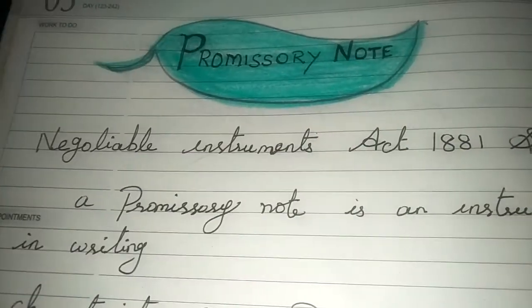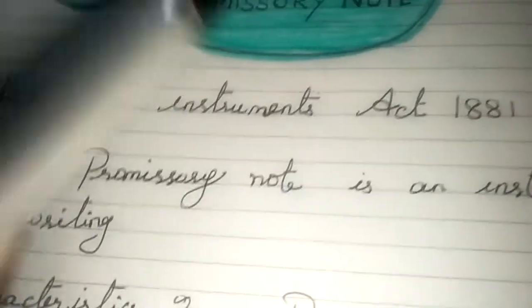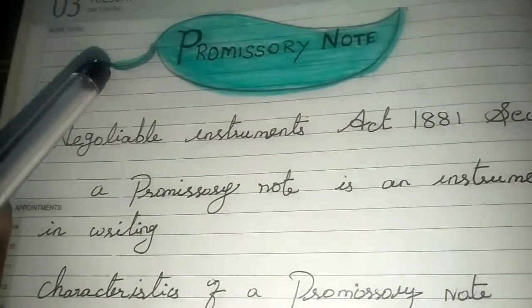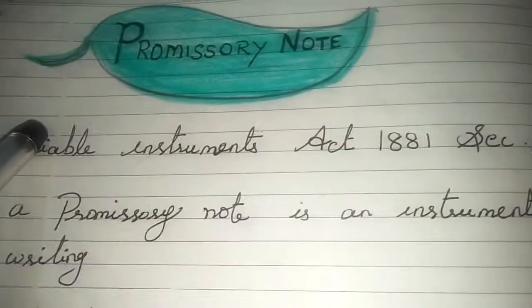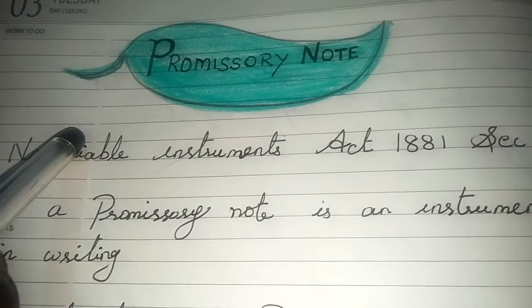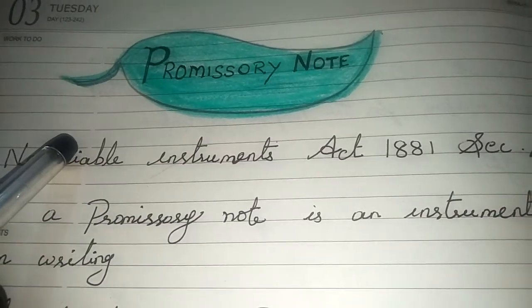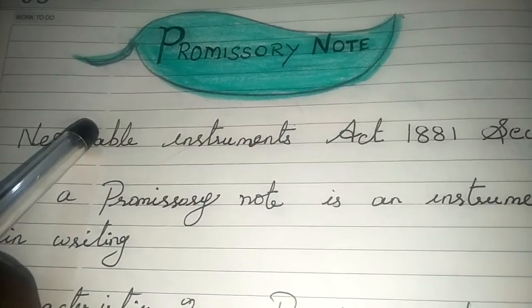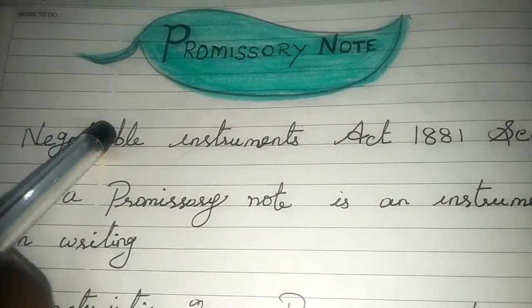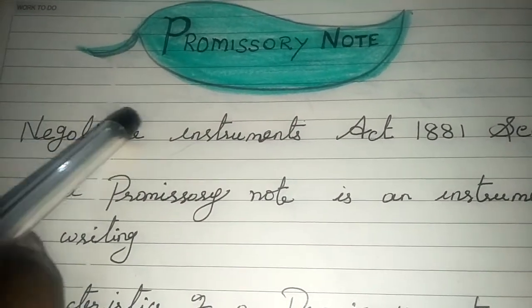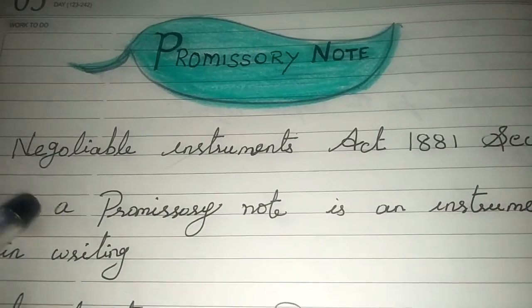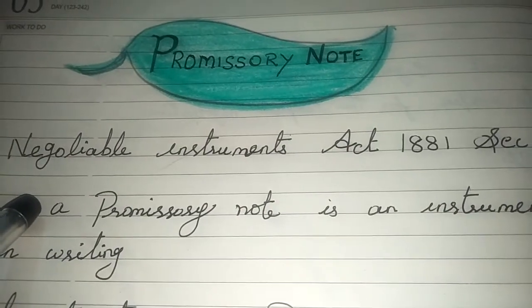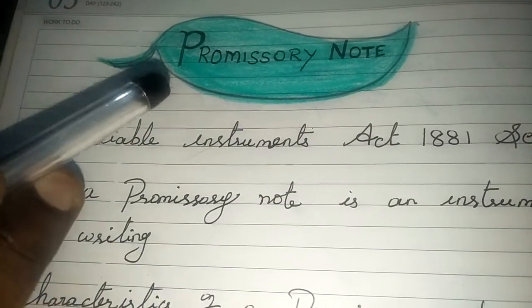Next topic is GST. GST means Goods and Service Tax. Three types of GST: CGST, SGST, and Interstate GST. CGST means Central Goods and Service Tax. SGST means State Goods and Service Tax. Interstate Goods and Service Tax. GST was implemented in 2017.